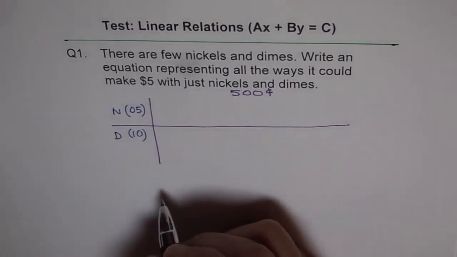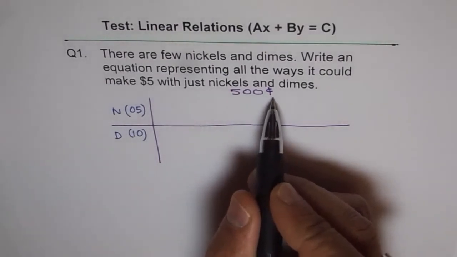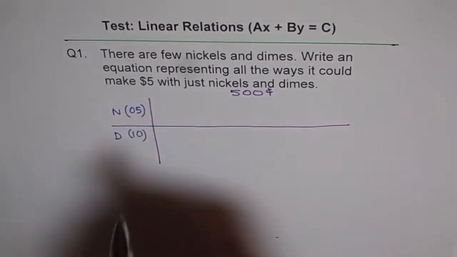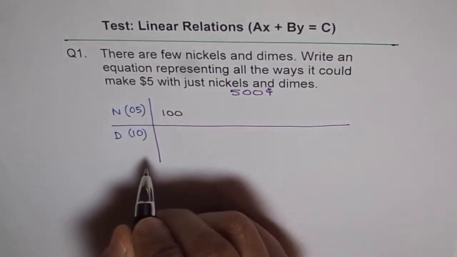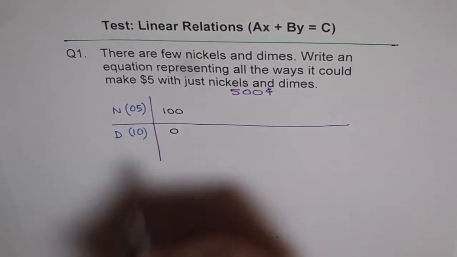So let's take few examples. Let's say I want to make 500 cents only with nickels. Each nickel is 5 cents. So I need 100 nickels, correct? So 100 nickels will make 500 cents. Since I have 500 cents, I don't need any dimes, okay? 0 dimes.